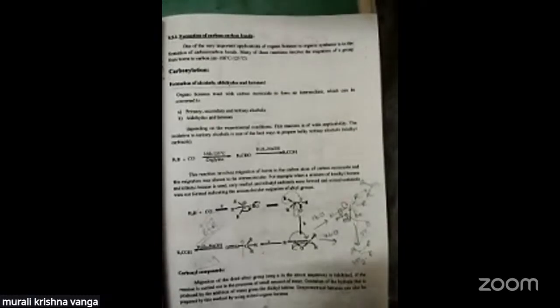Next one is carbonylation. I'll explain carbonylation with the mechanism.